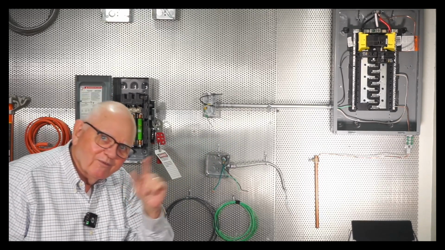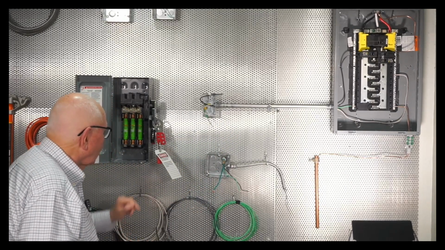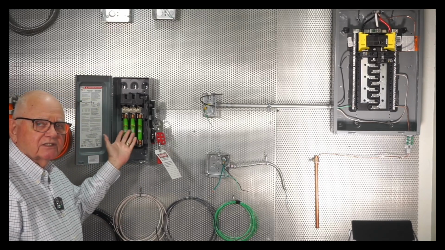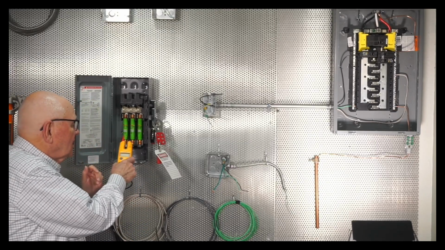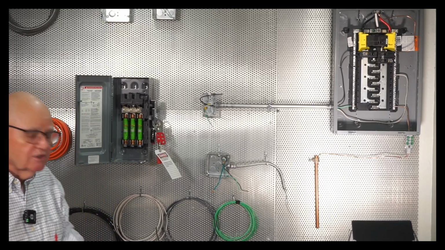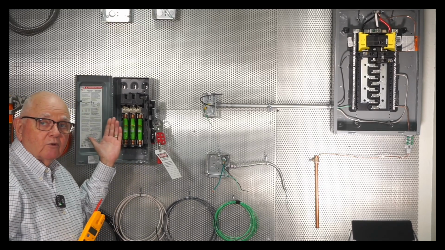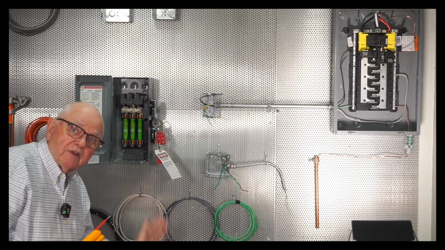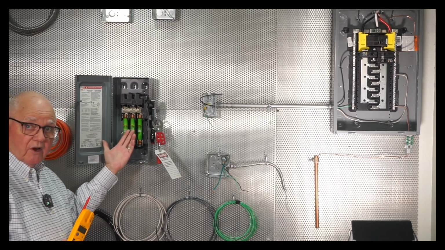So we are going to have to reference back to 240 here in a little bit. But anyway, inside of this disconnect switch, I have some 30 amp fuses, one for each phase, A, B, and C, 30 amp fuses. So the size of this branch circuit would be 30 amps. And if it's supplying a motor, then it's called a motor branch circuit.